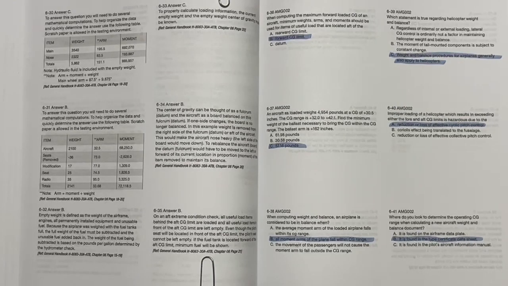Question 640. Improper loading of a helicopter which results in exceeding either the fore and aft center of gravity limits is hazardous due to the A, reduction or loss of effective cyclic pitch control, B, Coriolis effect being translated to the fuselage, or C, reduction or loss of effective collective pitch control. The correct answer is A, reduction or loss of effective cyclic pitch control.